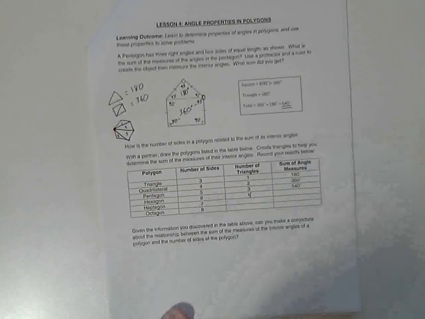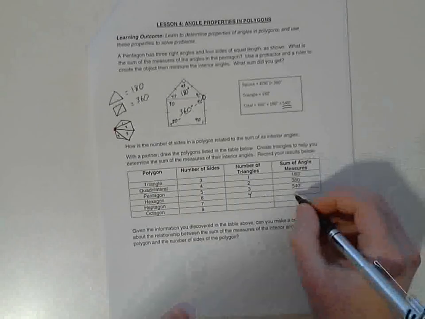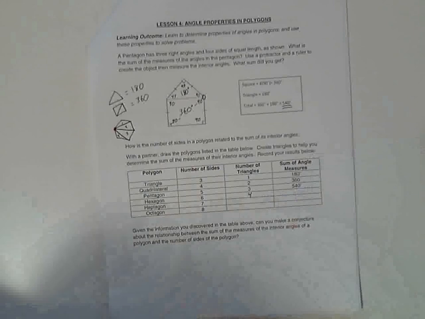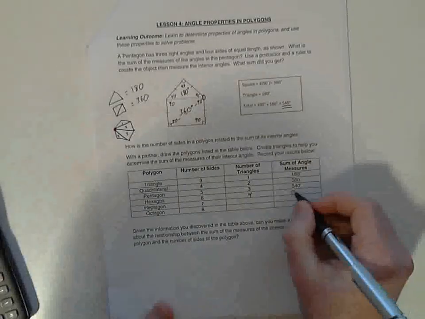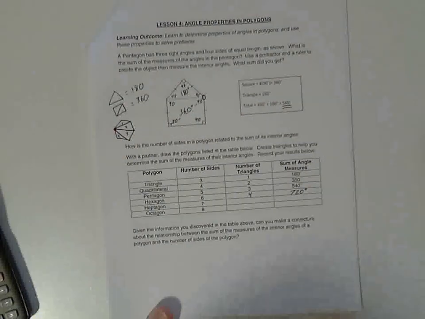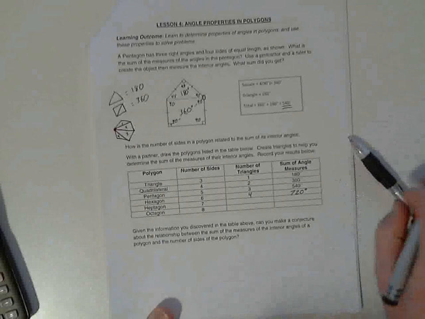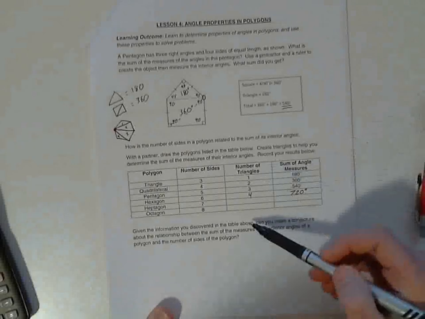So how many triangles? 1, 2, 3. This has 4 triangles in it. So a 6-sided figure contains 4 different triangles. All those triangles add together, so it's 180 times 4, which is, I'm not sure what that is, 720 degrees.